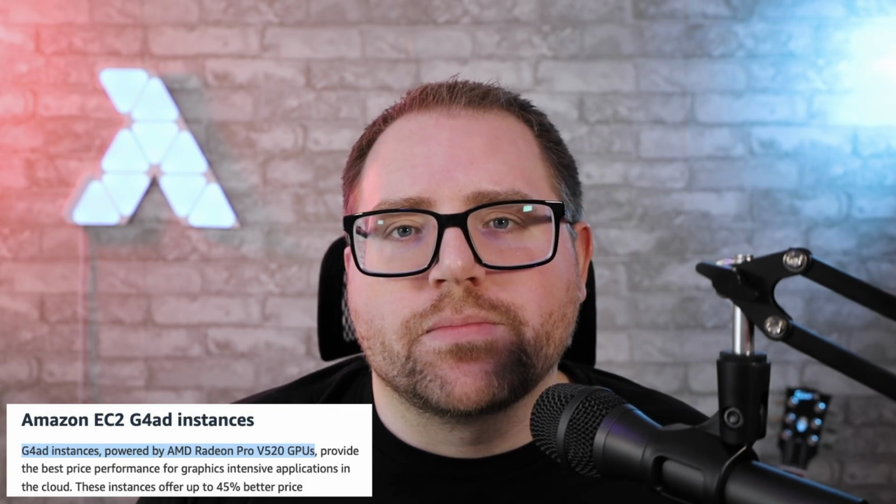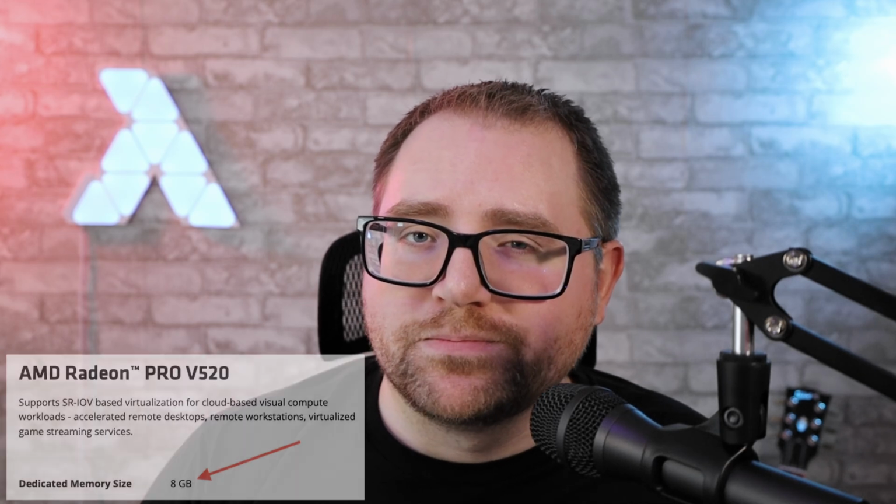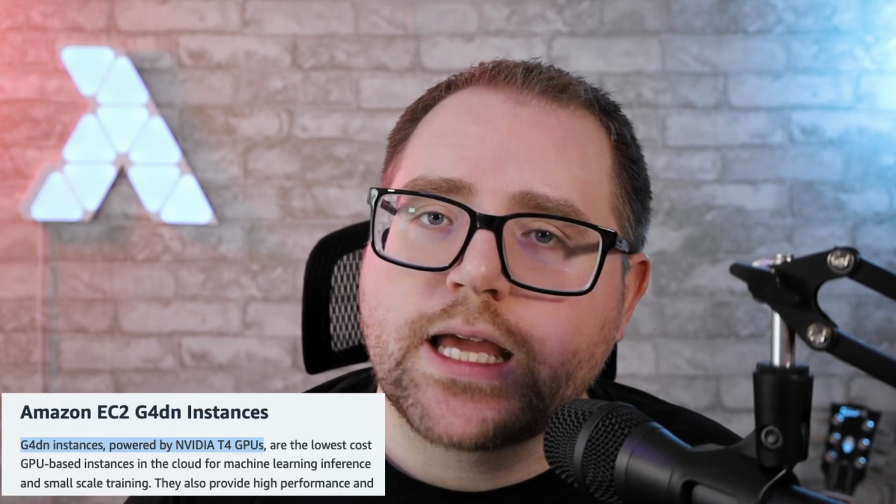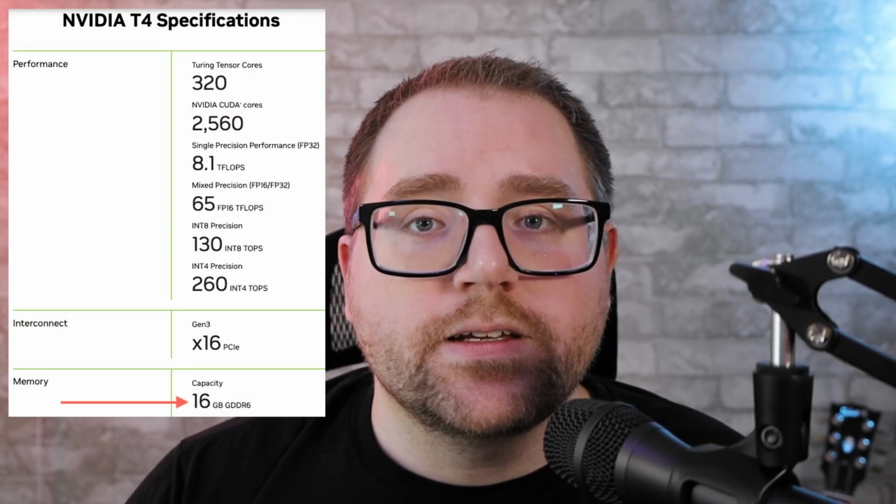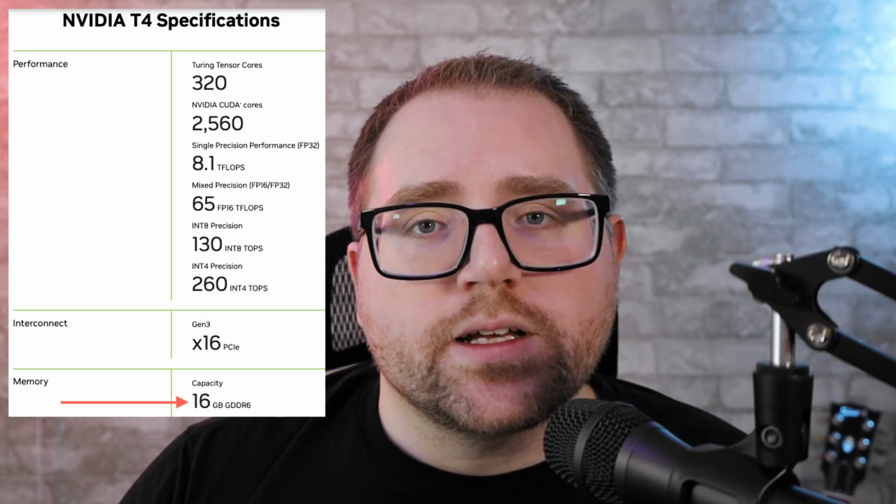I really wanted to do an AMD version of this, and if you'd like that, feel free to drop a comment down below. But you see, there's only one instance type in AWS, and it's got a paltry 8 gigs of VRAM. So, Team Green it is. The cheapest currently is a G4dn.xlarge. It's got a T4 GPU with 16 gigs of VRAM, so that's pretty good. Not the newest, not the fastest, but it'll definitely get the job done.